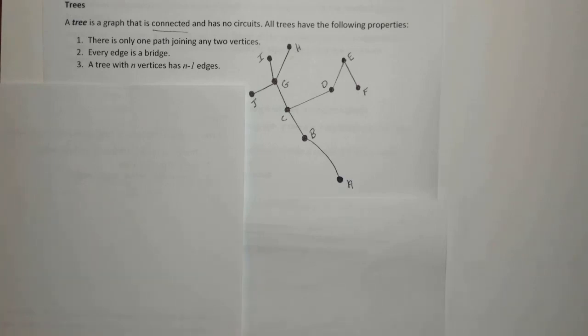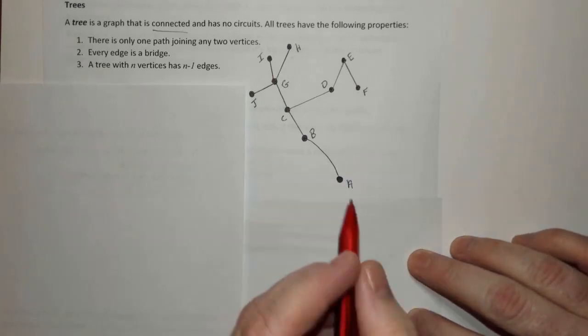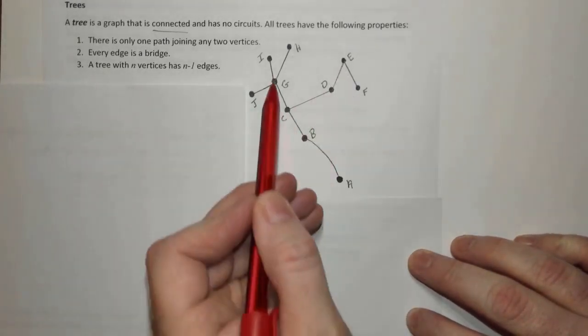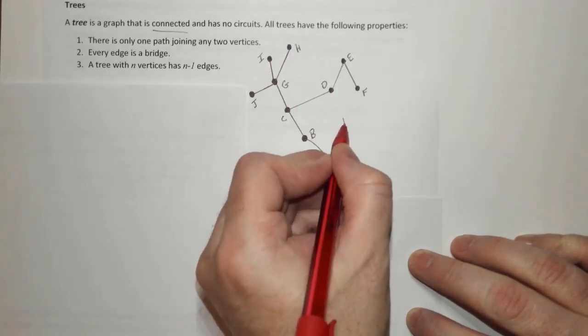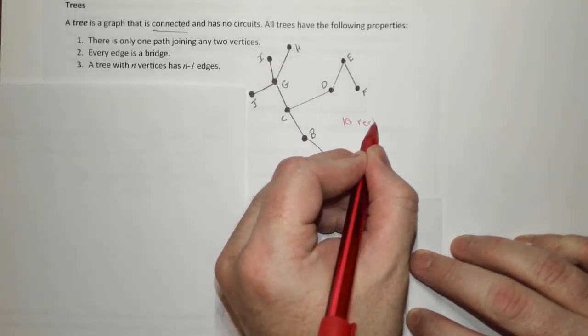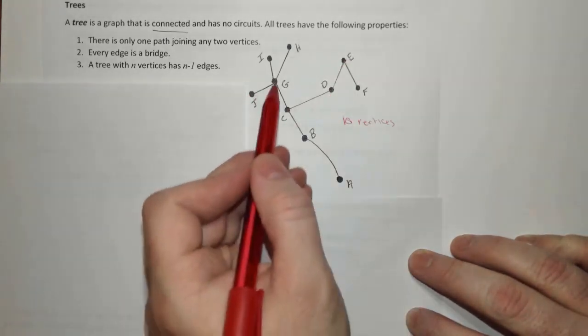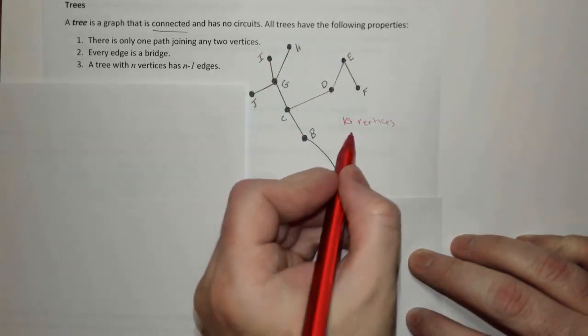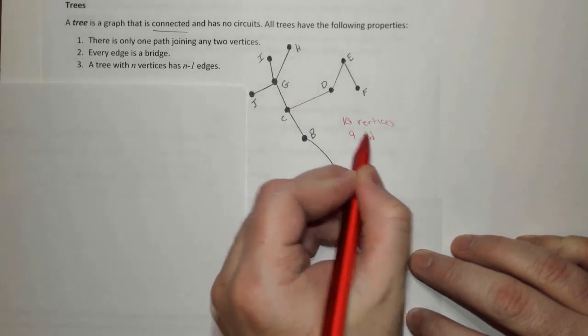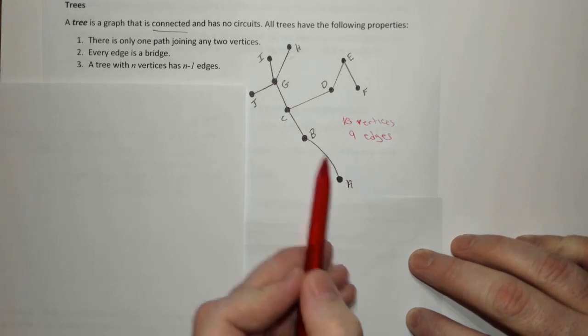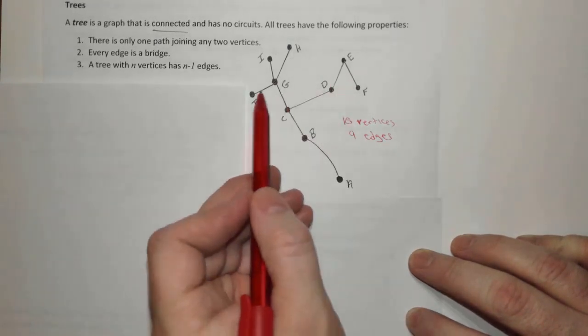A tree with n vertices has n minus 1 edges. So this one has 1, 2, 3, 4, 5, 6, 7, 8, 9, 10 vertices. That's 10 vertices, which means it should have 9 edges. 1, 2, 3, 4, 5, 6, 7, 8, 9.